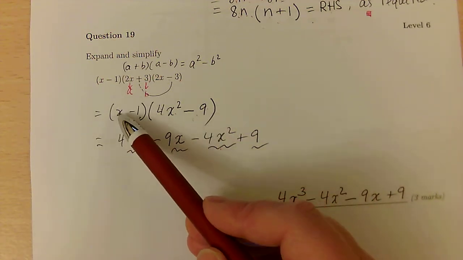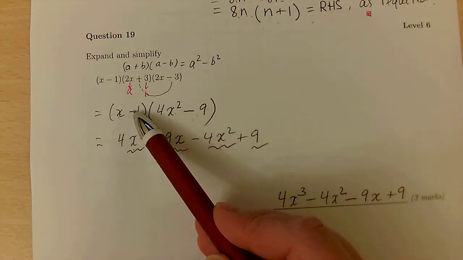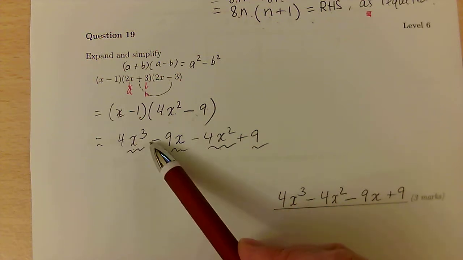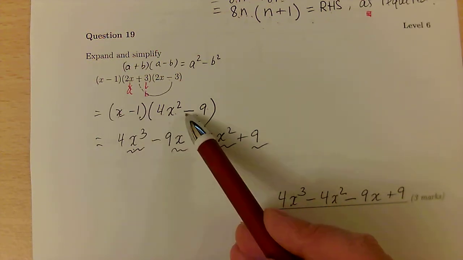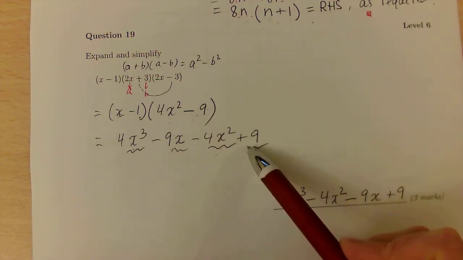Now everything you have to do is multiply x by everything inside the 2nd bracket and multiply minus 1 by everything in the 2nd bracket, okay? X times 4x squared, 4x cubed. X times minus 9, minus 9x. Minus 1 times 4x squared, minus 4x squared. Minus 1 times minus 9, positive 9.